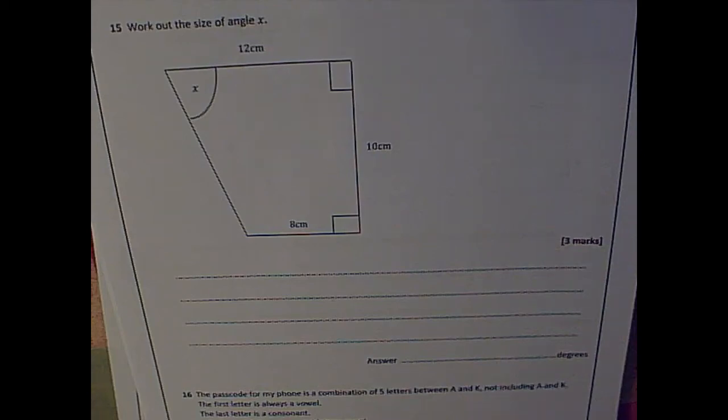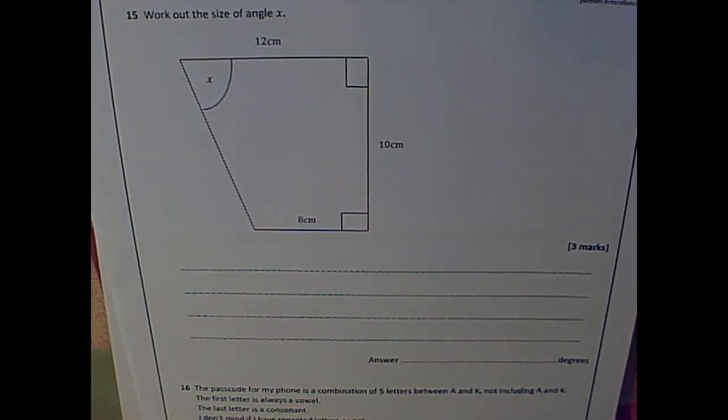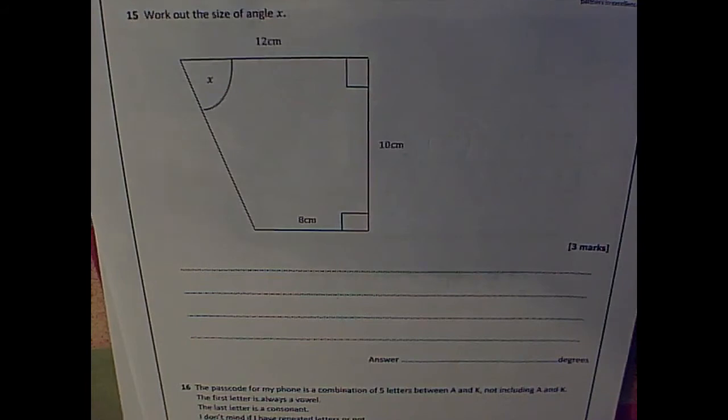Question 15. Work out the size of angle X. Okay, so I've got a question. This is a problem-solving type question, and I need to work out the size of that angle.